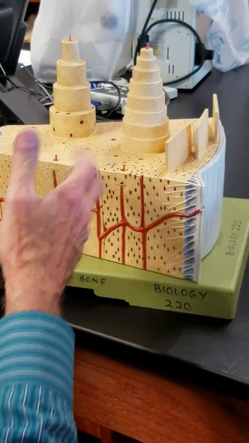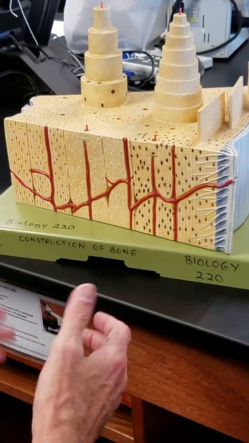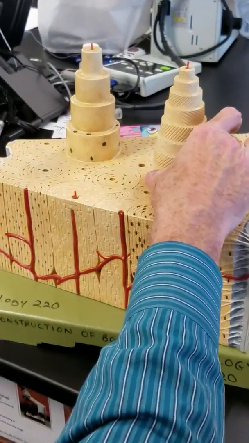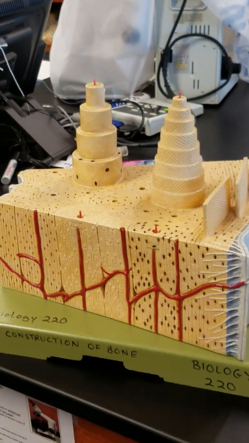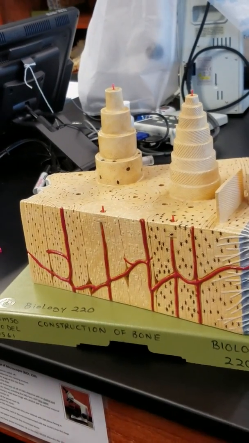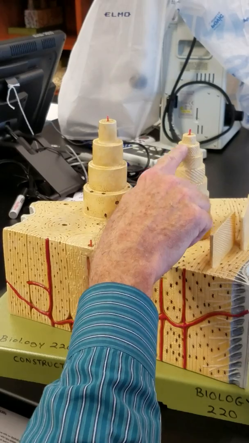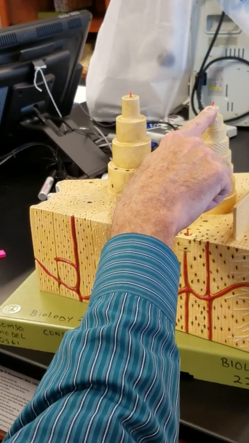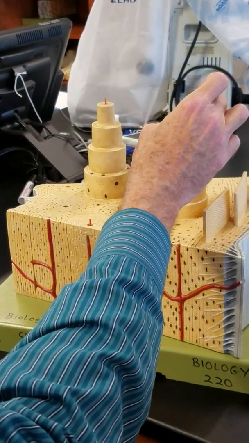As we go deeper into the compact bone, we find that lamellae form cylinders. So here we have one cylinder of compact bone that's been telescoped out. This is an osteon. A cylinder of compact bone is an osteon. And an osteon is composed of concentric lamellae. So we see 1, 2, 3, 4, 5, 6, 7, 8 layers to this osteon. Eight concentric lamellae form this osteon.